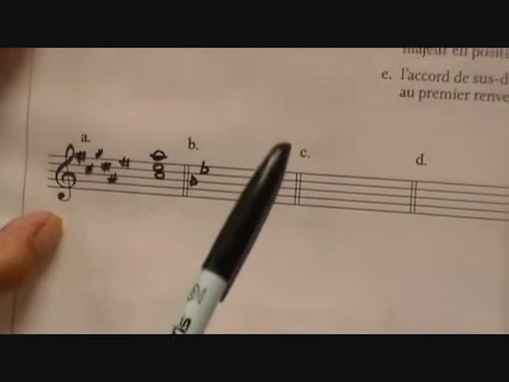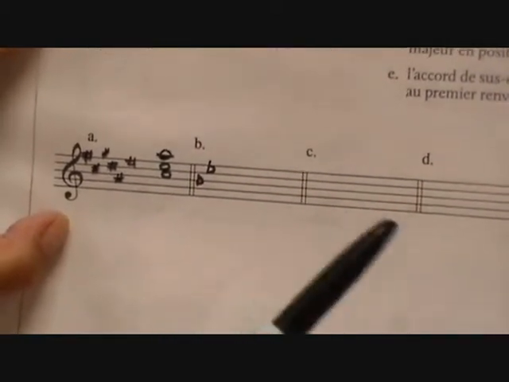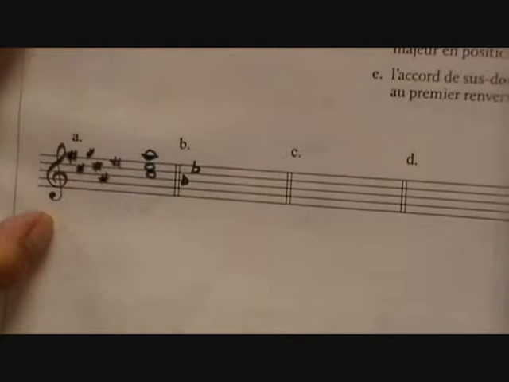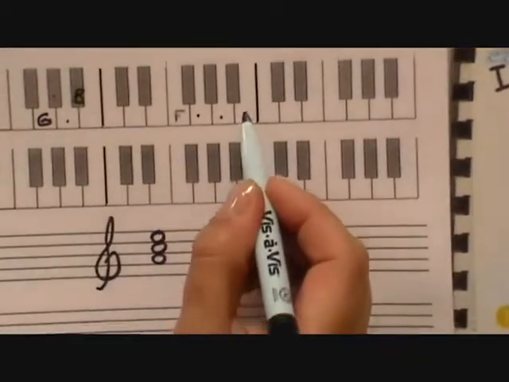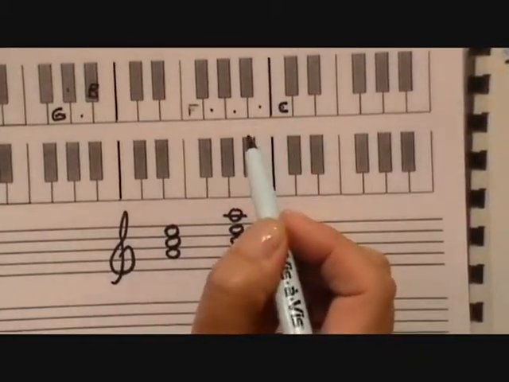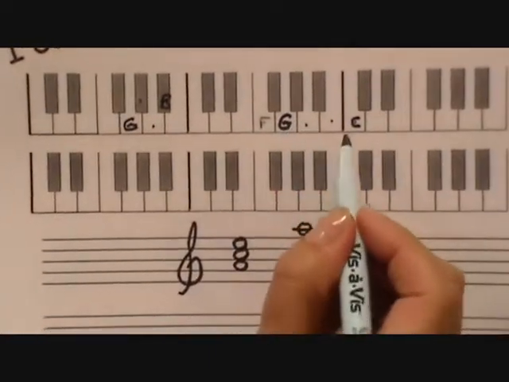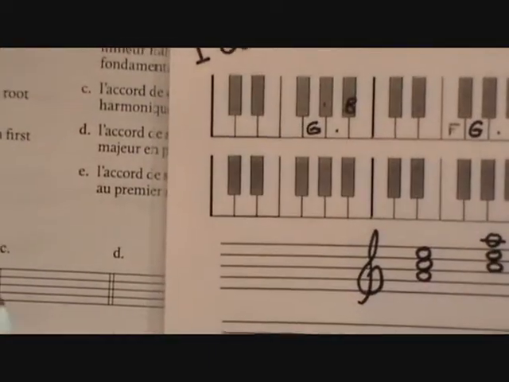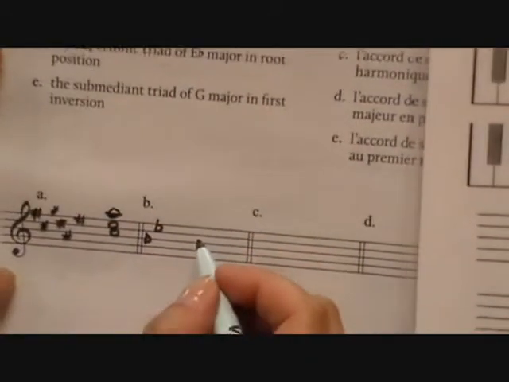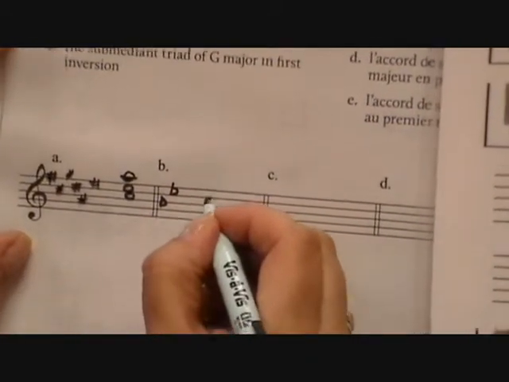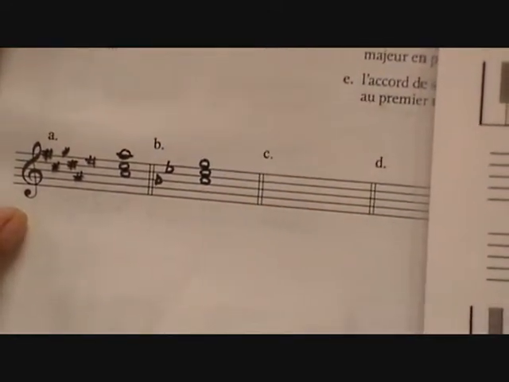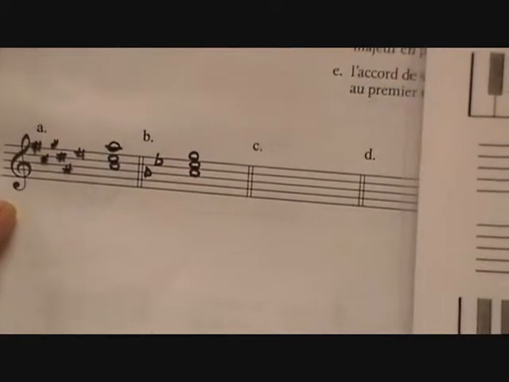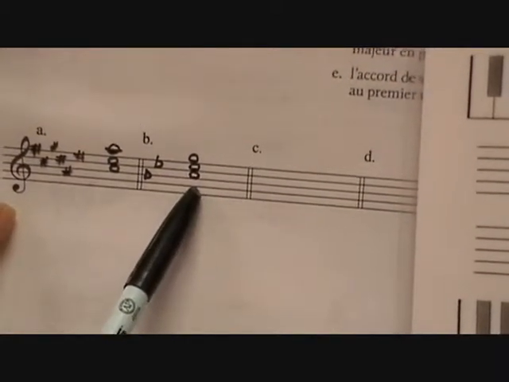So now let's go back to the question G minor. The subdominant triad of G minor. Now subdominant means the 4th note. Okay, the 4th note from G. So 1, 2, 3, 4. We're going to start on the C. The 4th note in from G would start on C. That would be the subdominant. So we're going to start, and they want it in root position. So here we can just write that in here. You can just say C, E, G, and that would be done. The subdominant triad in G minor would give you a C minor triad.